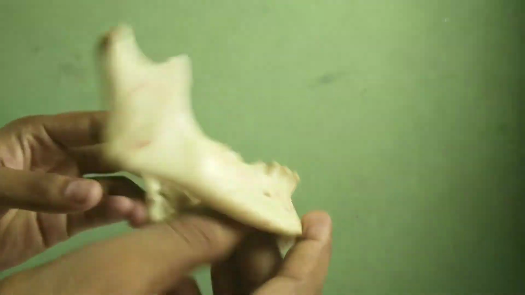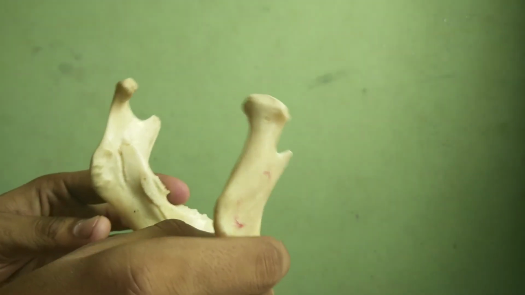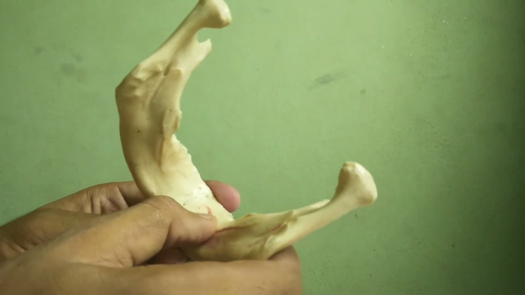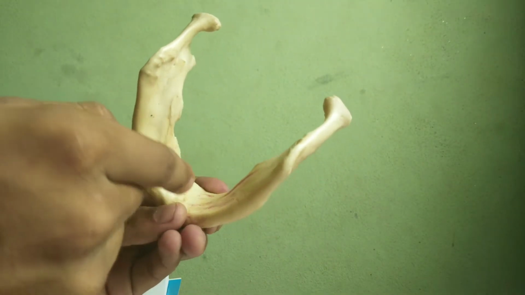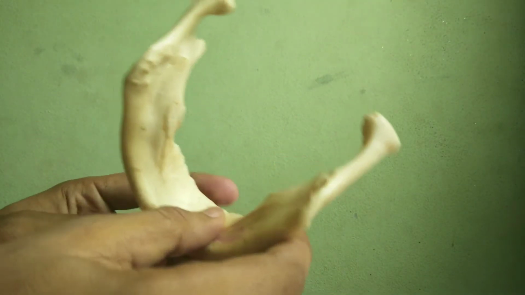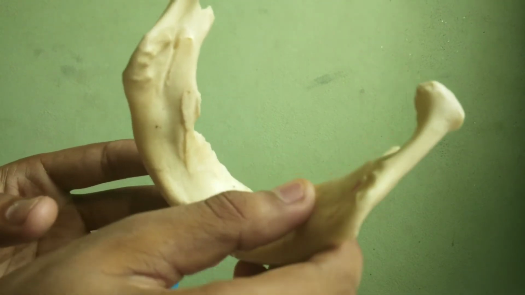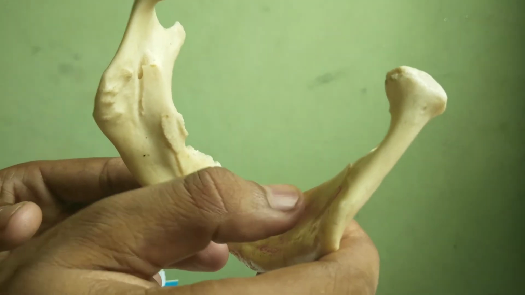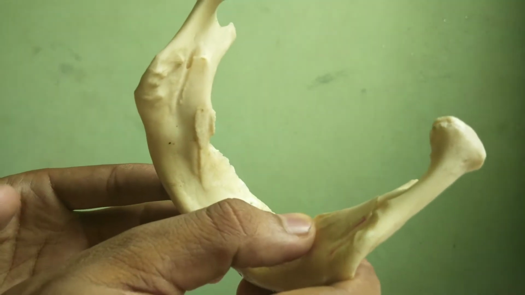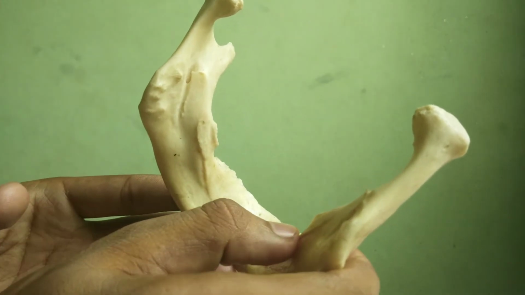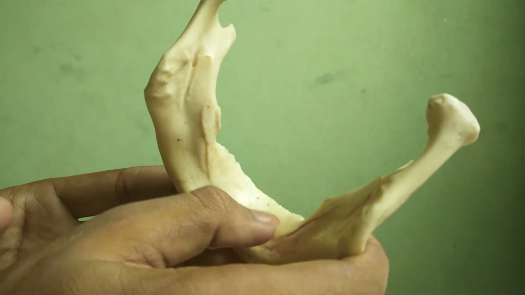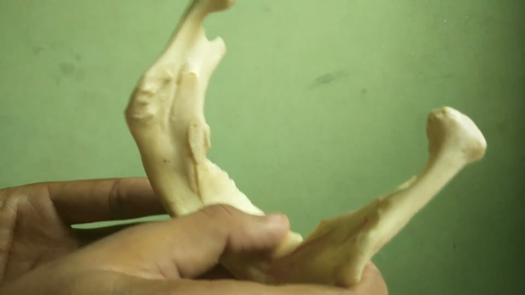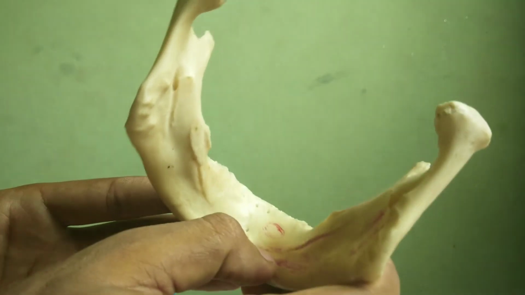Internal surface. Now I am going to discuss the internal surface. On the internal surface there is a mylohyoid line. The mylohyoid line extends diagonally upwards and backwards, from the lower part of the symphysis menti along the inner surface up to the alveolar border, a little below the third molar tooth. This line divides the internal surface into an upper sublingual fossa and a lower submandibular fossa.